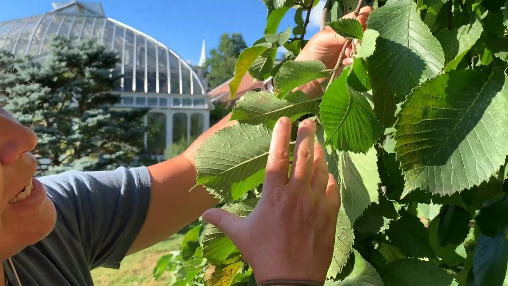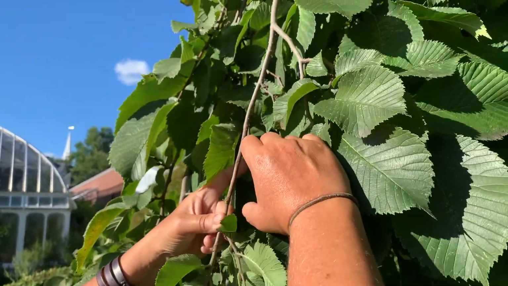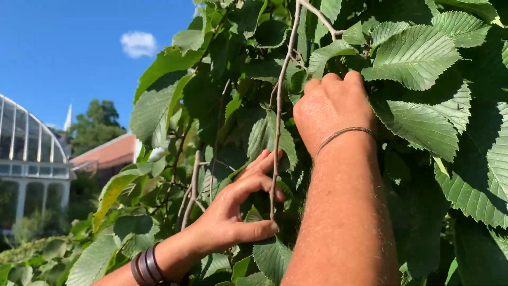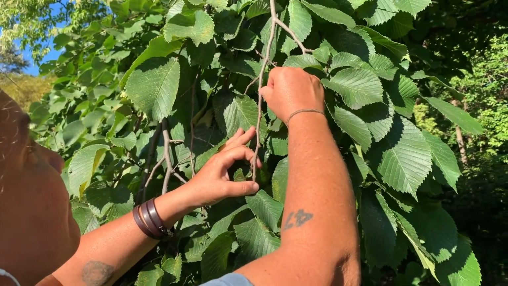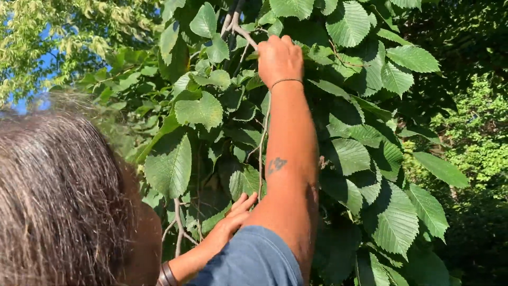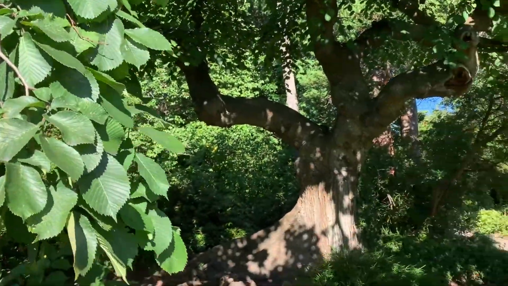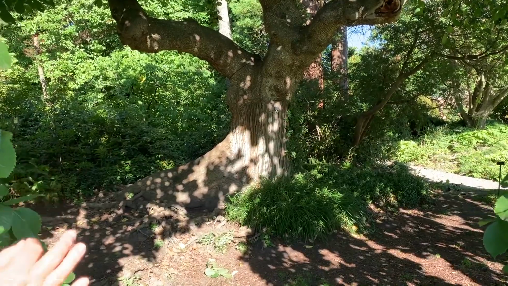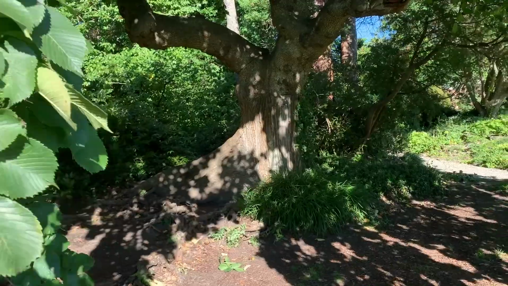So what you're looking at is 2020, let's see, where's the next terminal bud scale scar? Probably was about here, right? 2019, 2018, etc., going all the way up. And if you look in here, you can see that this tree is actually over 125 years old. And what used to be a tiny little seedling has now become that thick, beautiful, massive tree.